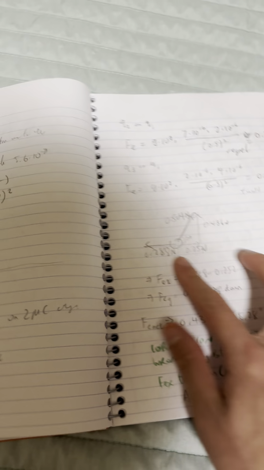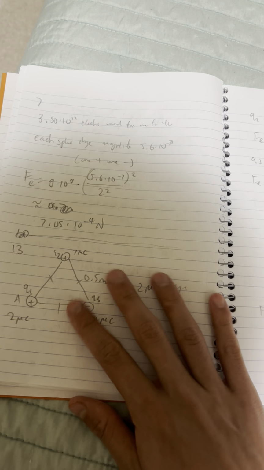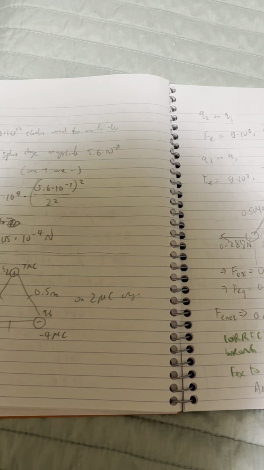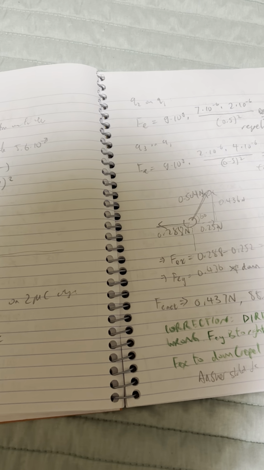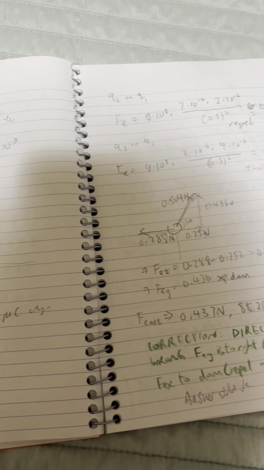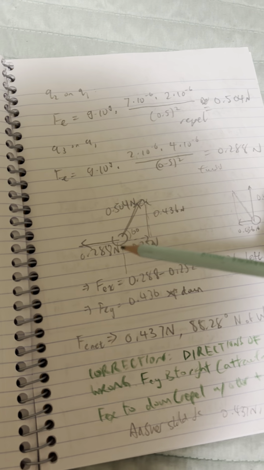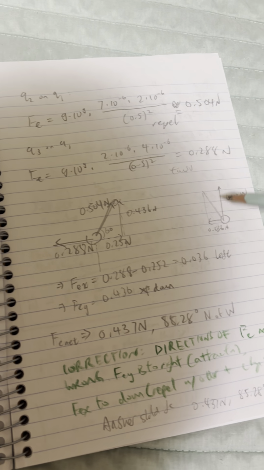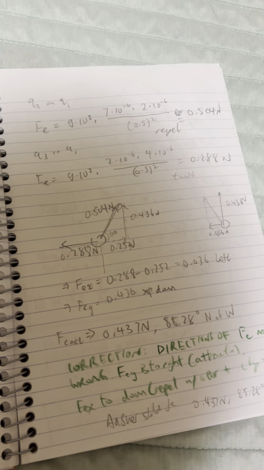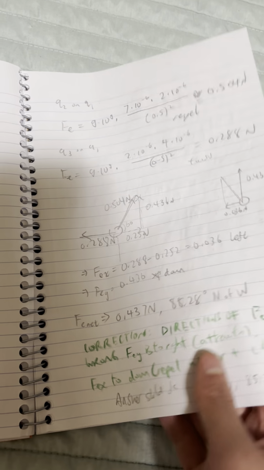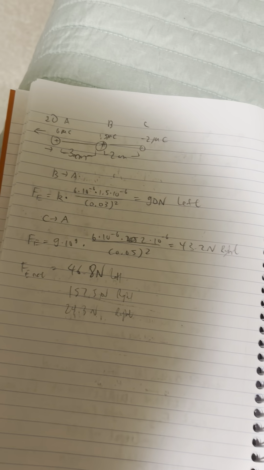Got a few. These questions where the charges are in a triangle are a really good example of how Coulomb's law, the electrical force, is actually a vector, which means it has both magnitude and direction. So notice how I'm splitting the forces into x and y components and combining them to find the resulting vector. It's kind of like how we use forces in Physics 1. So yeah, here's some more examples.